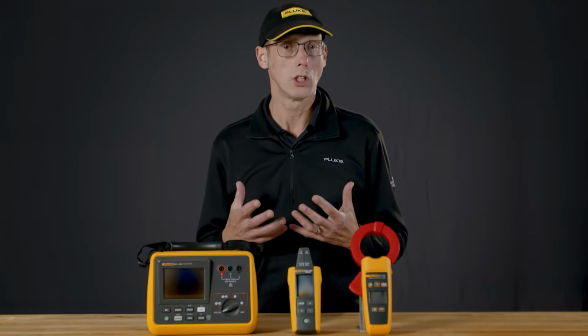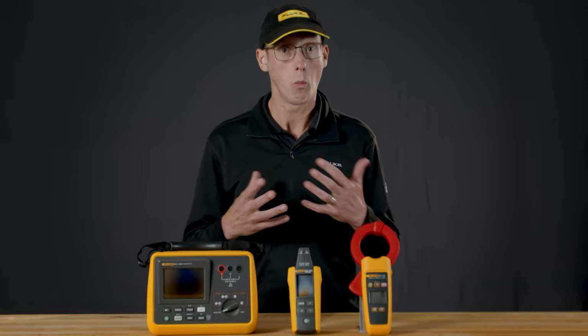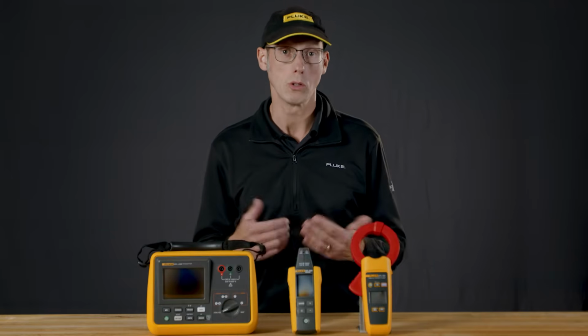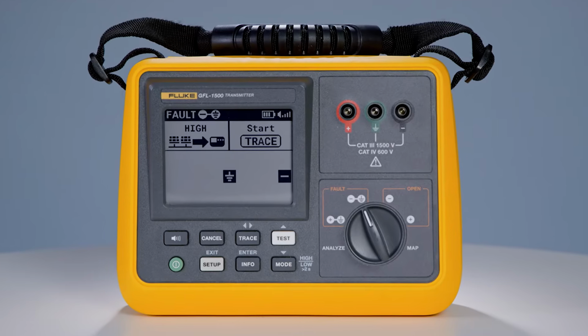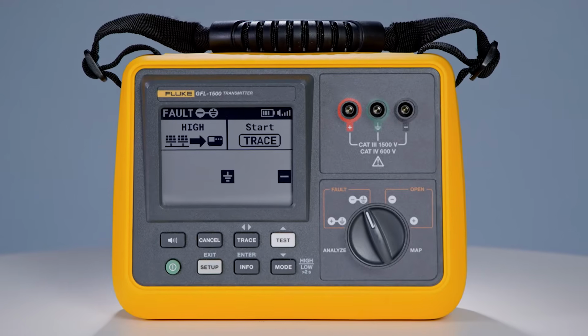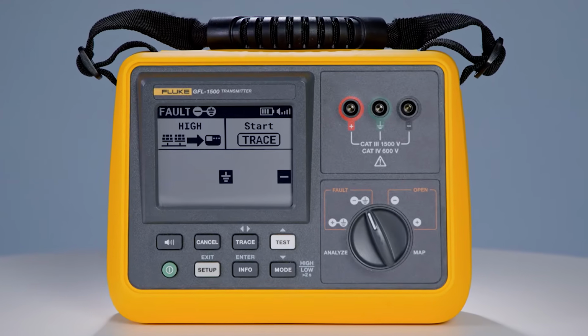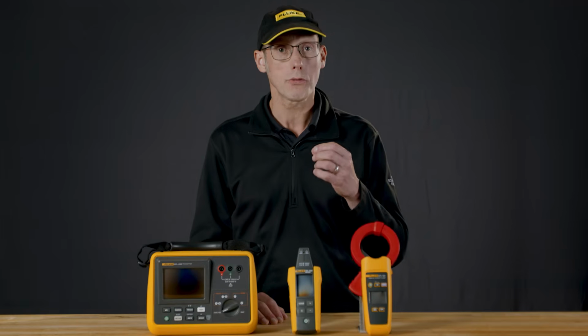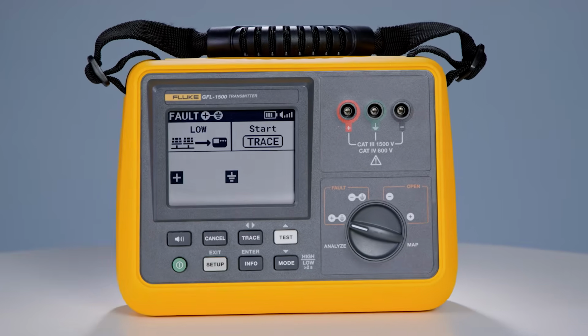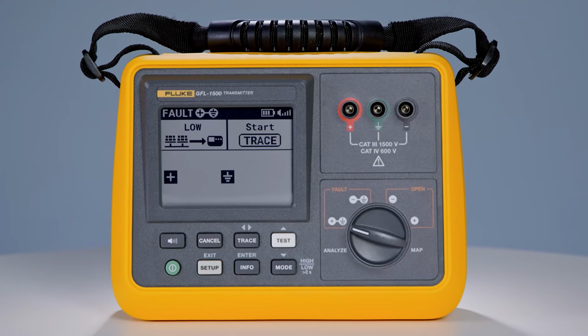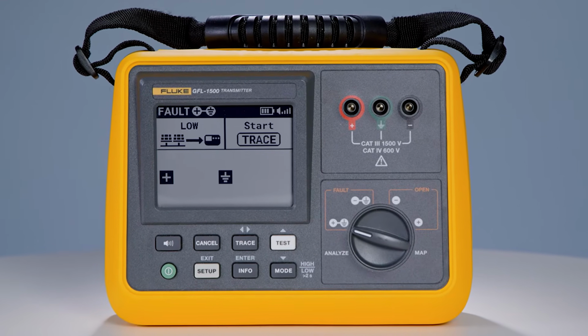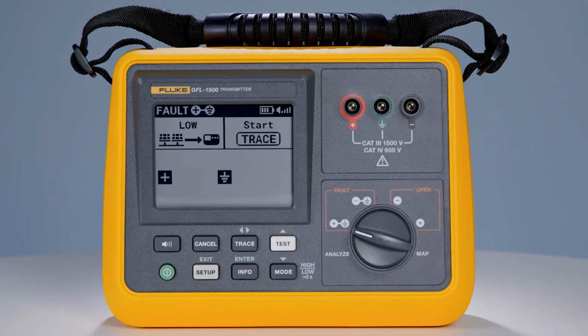It can also be a little challenging to identify what's the right mode to use. So we always start with array high. That works very well for low resistance faults or hard or solid ground faults. If you find that you have a higher resistance fault, array low is a good option as well. That uses a lower signal, which is easier to pass through a high resistance ground fault.